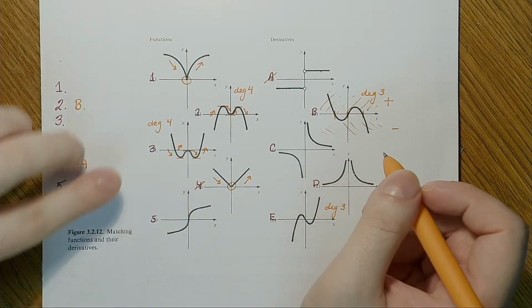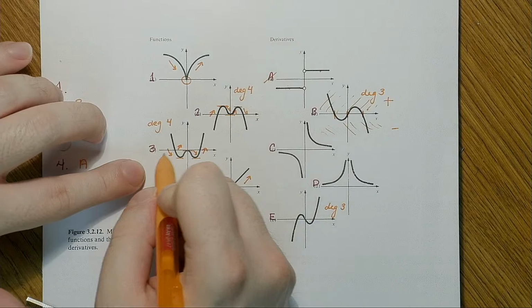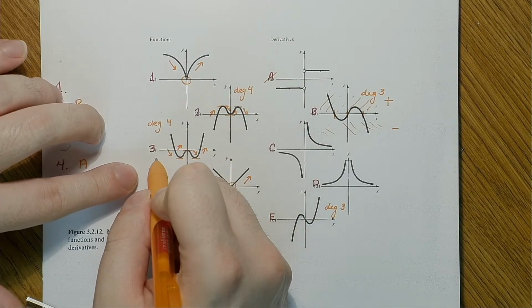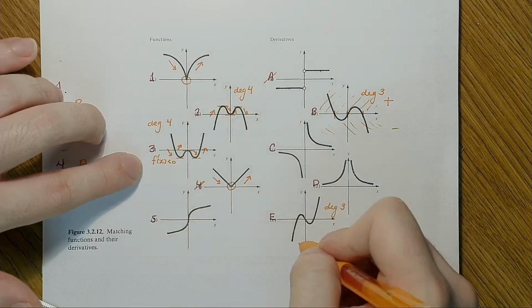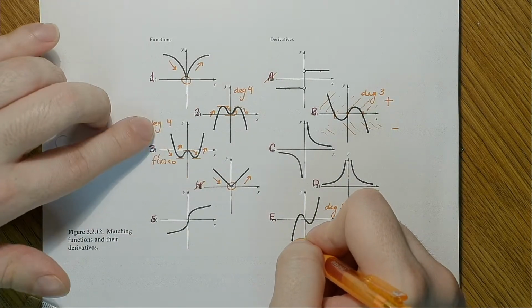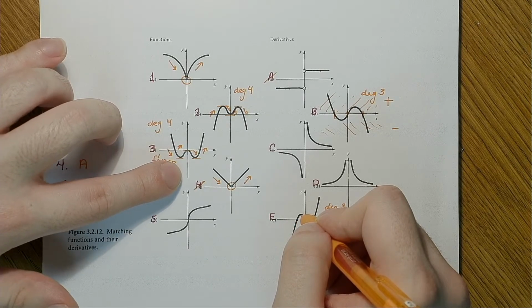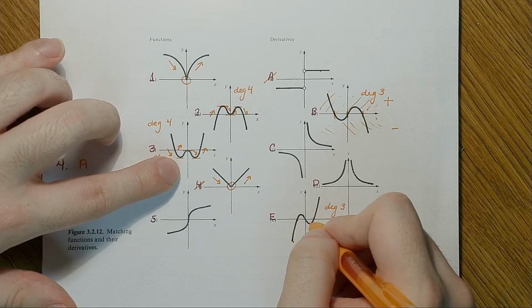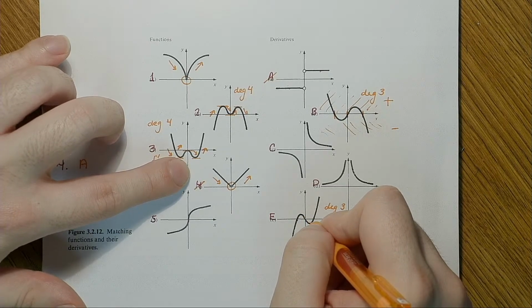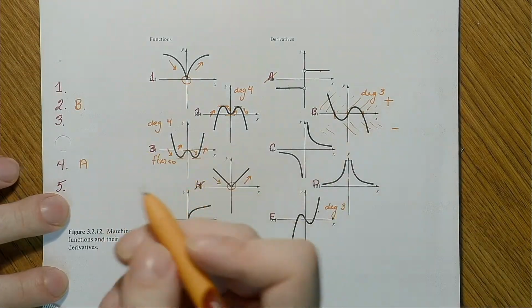Same thing on this one right here. This is going down, so that means it has to be negative. So it's starting out in the negative, so it's going down, and then it becomes positive, and then it hits 0, so there's a 0 here, and then it flips back down into the negative, and then becomes positive again. So I'll match 3 with E.